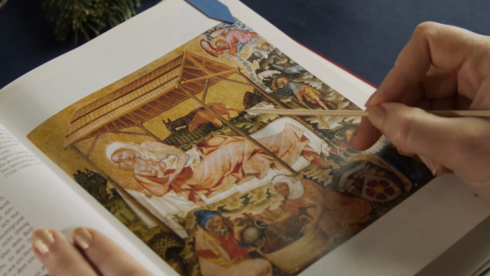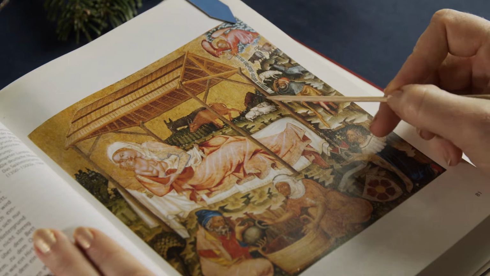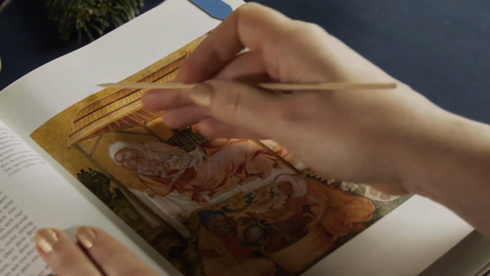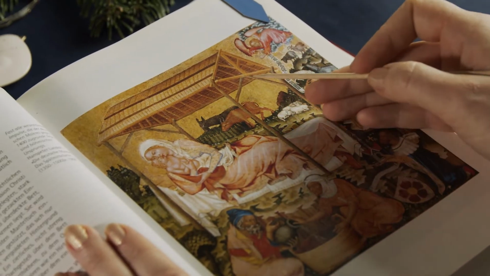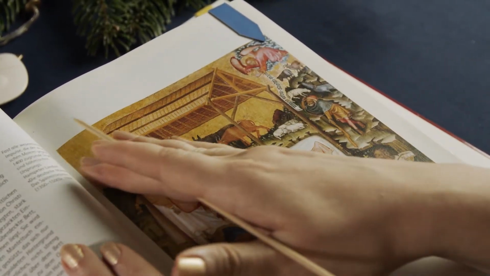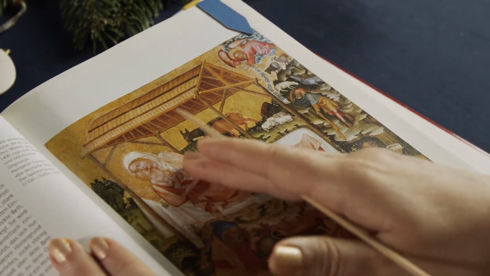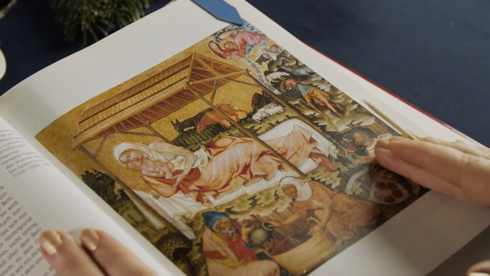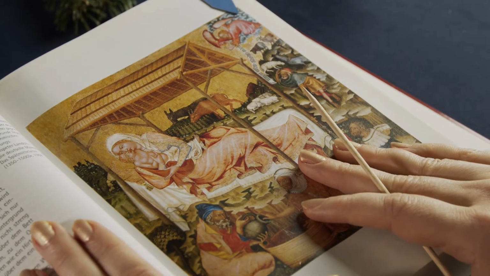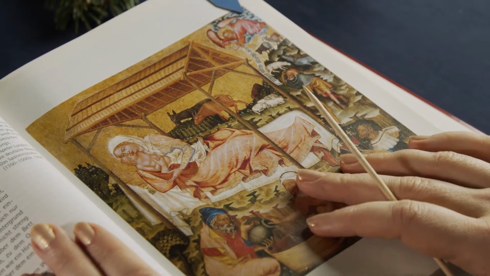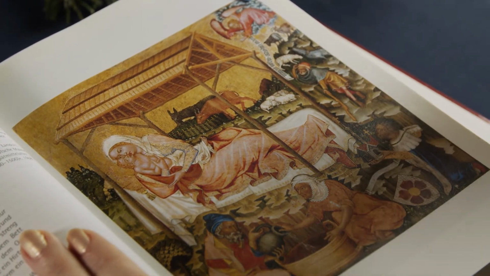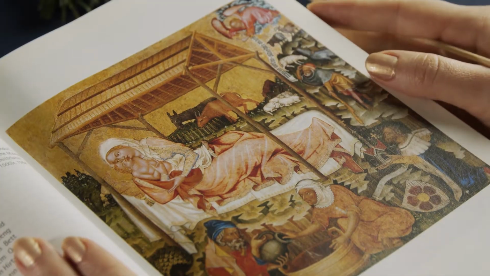We have some flowers here in the meadow, but there's no sky, there's no city in the distance, no mountains. We have the cold background of medieval paintings. But at the time, this again was already a development further away from a previous style.